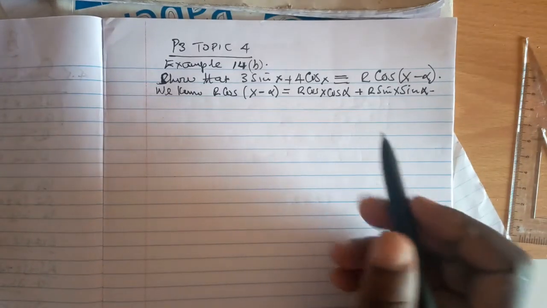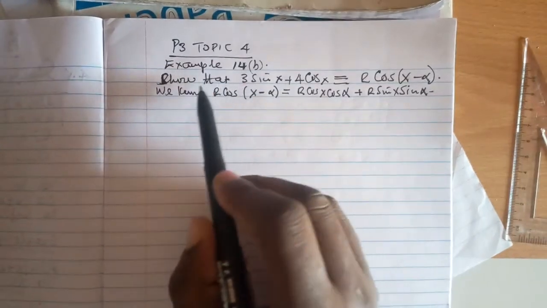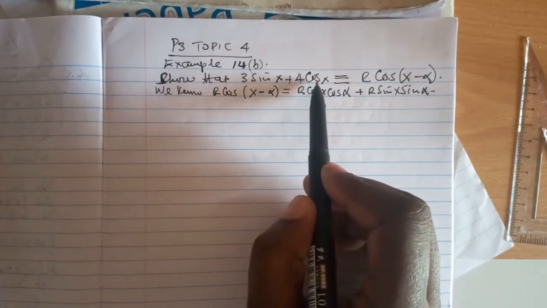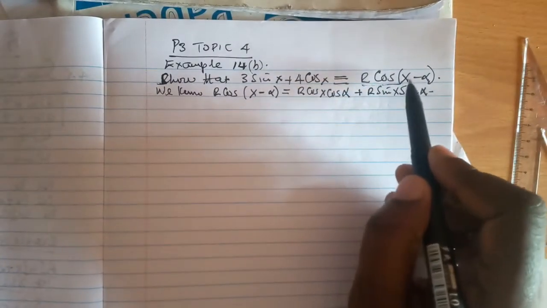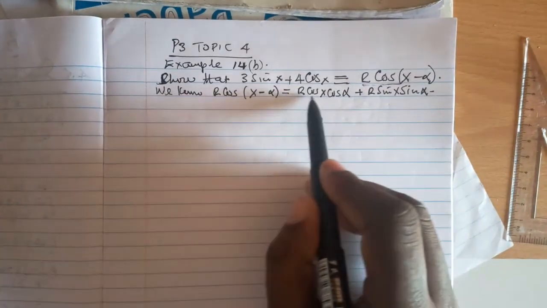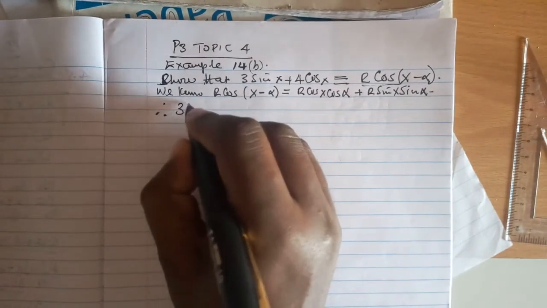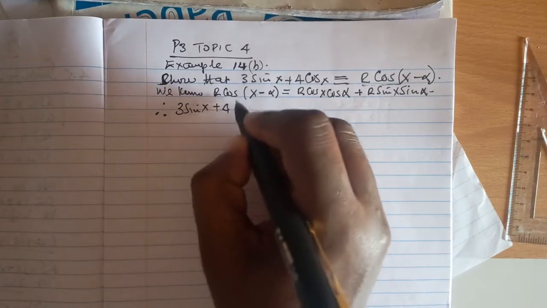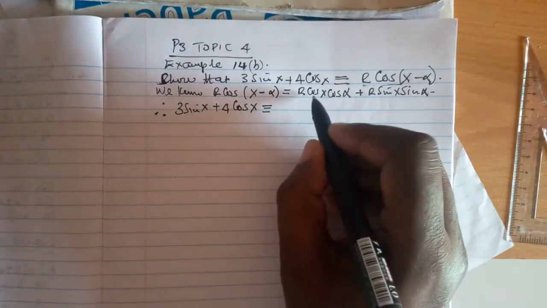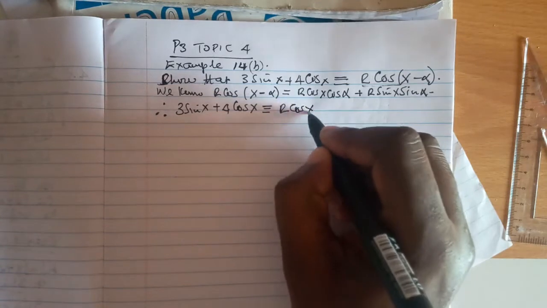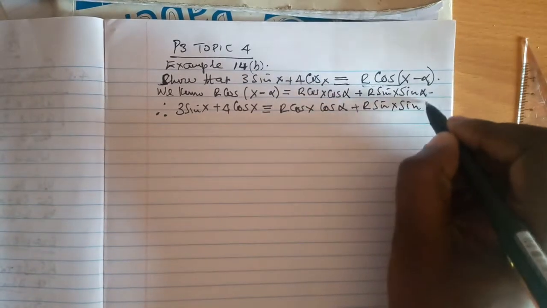And because we are expected to express 3 sin x plus 4 cos x in terms of r cos x minus alpha, and the r cos x minus alpha itself is expressed this way, therefore it is right to say 3 sin x plus 4 cosine x is exactly equal to, or can be expressed in terms of, r cos x cos alpha plus r sin x sin alpha.